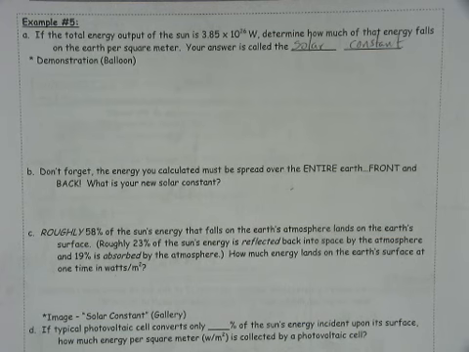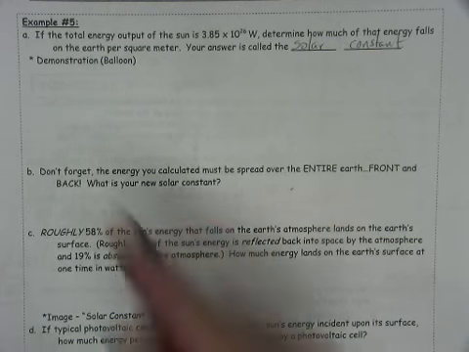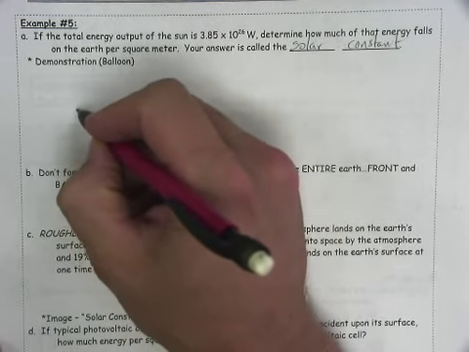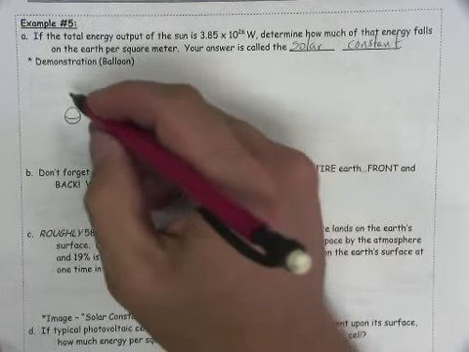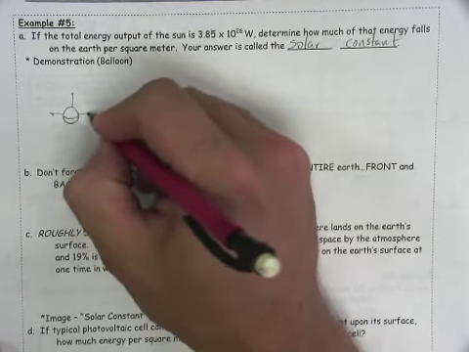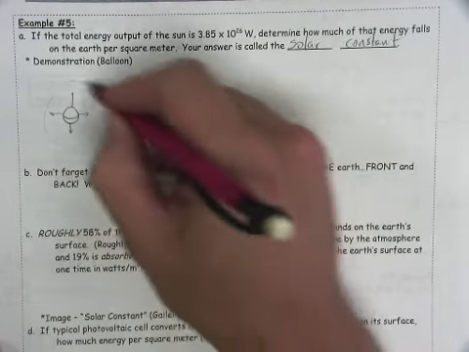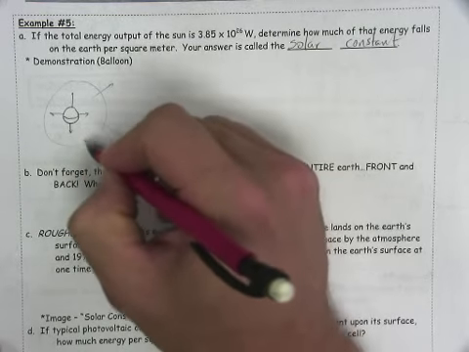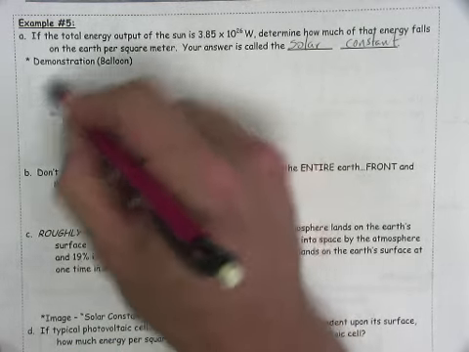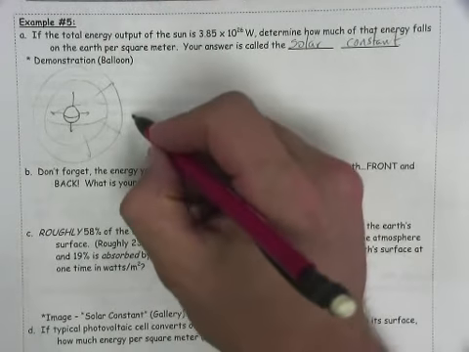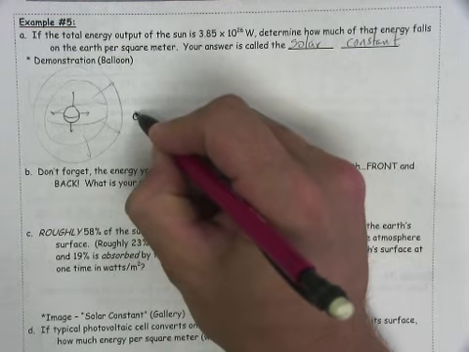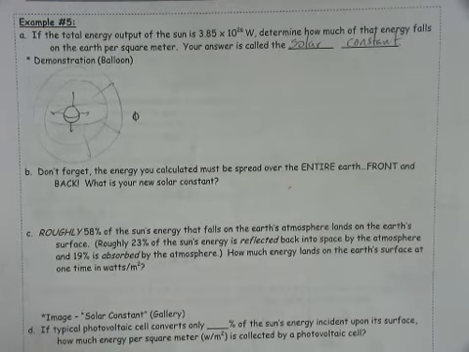Okay, so the next question is this. We need to figure out what happens to the energy as it leaves the sun. So let's just draw a quick diagram and see what's going on here. So here's the sun. We have to think of this in terms of 3 dimensions. The sun gives off light in all dimensions. So it gives it off, and it's radiating outward in these big spheres. And eventually that energy gets out to the Earth, way out here, about 93 million miles away.